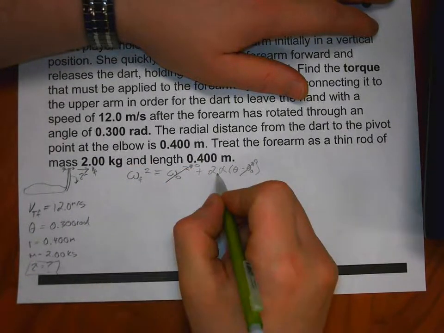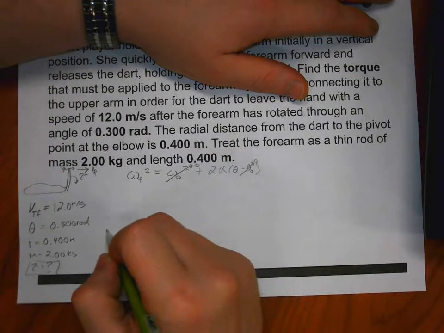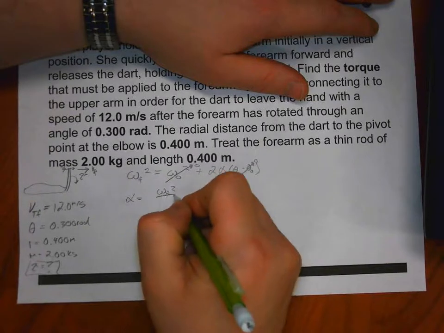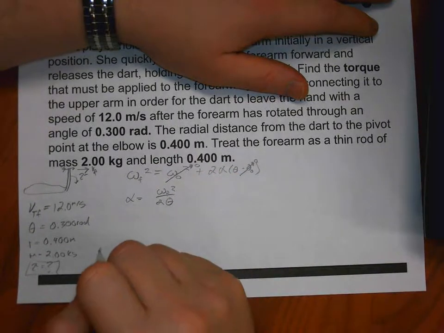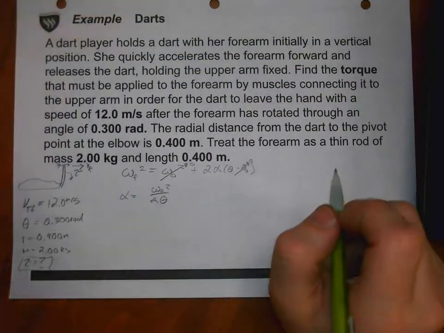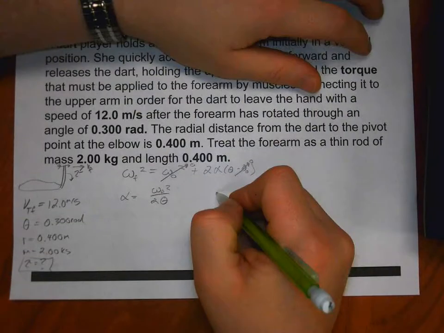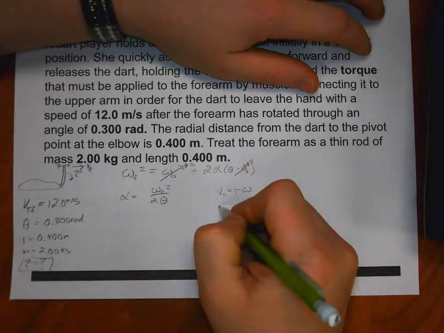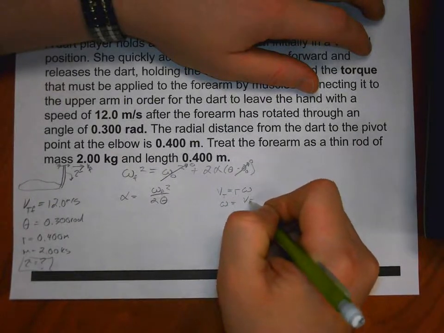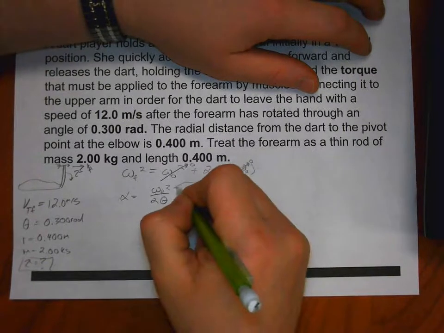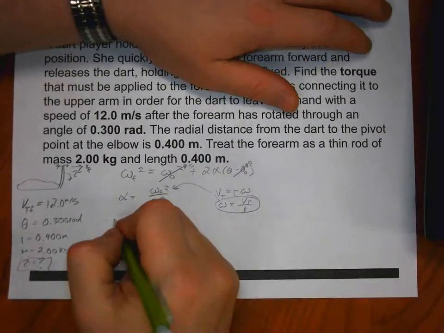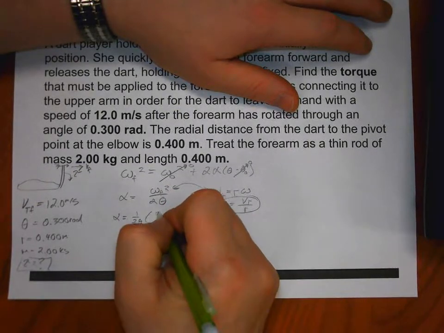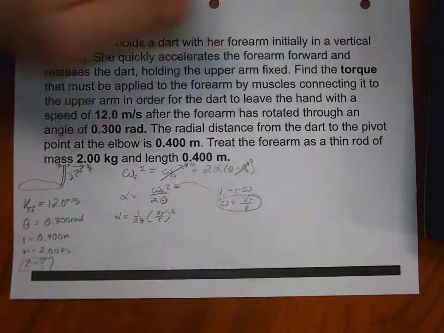So I can just now solve this for alpha, where alpha is equal to omega f squared over 2 theta. Okay, but what is omega f? Well, the tangential velocity is just equal to r omega, so omega equals Vt over r. Let's plug that in. So alpha now will be equal to 1 over 2 theta times Vt over r squared.